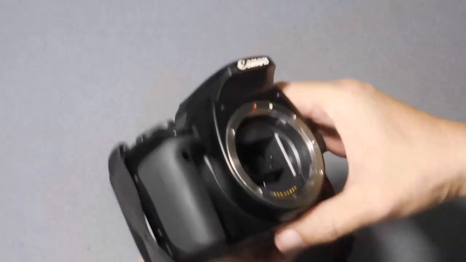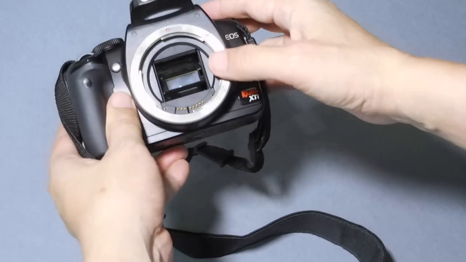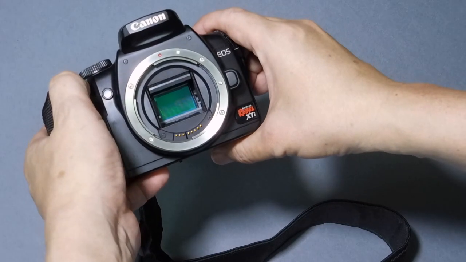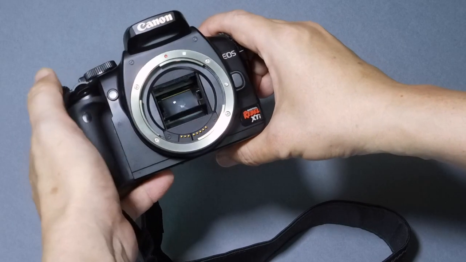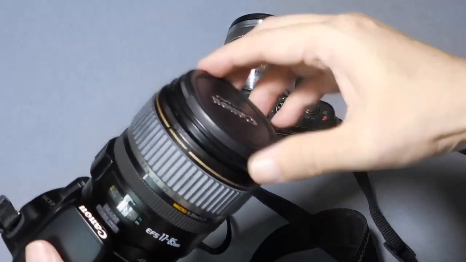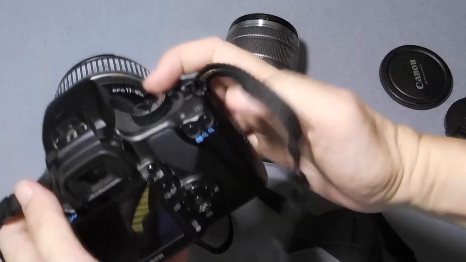When we remove the lens, you see a mirror installed in front set at a 45 degrees angle. As you press the shutter button, the mirror flips up to reveal the sensor for exposure. Before the advent of digital, this sensor would have been a film instead. Now let's take a shot.